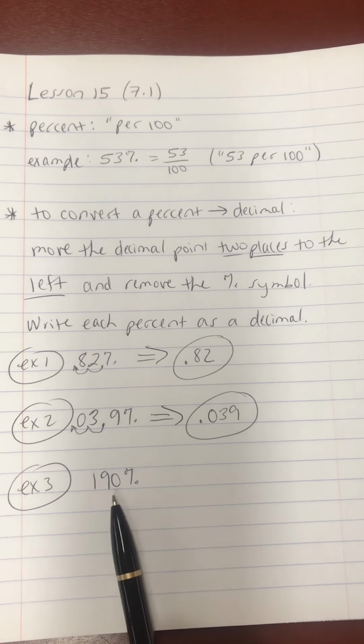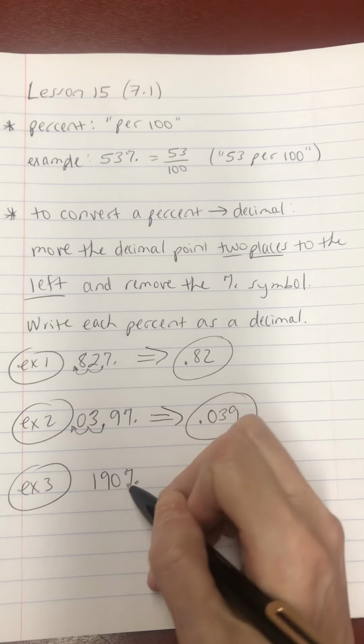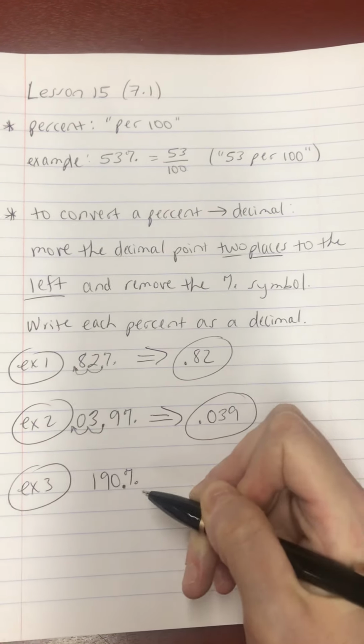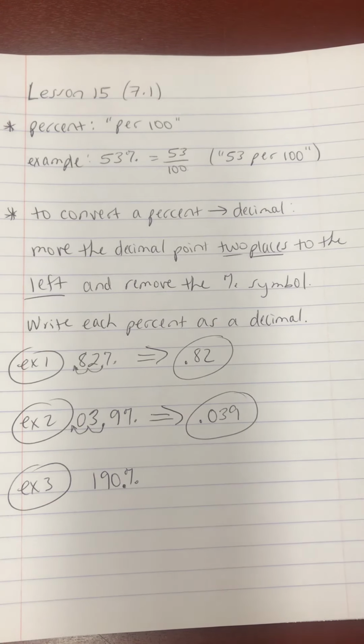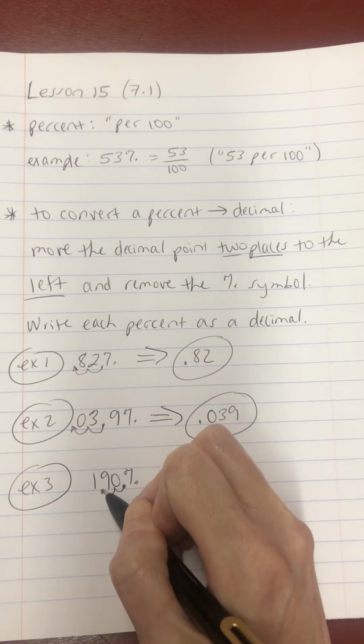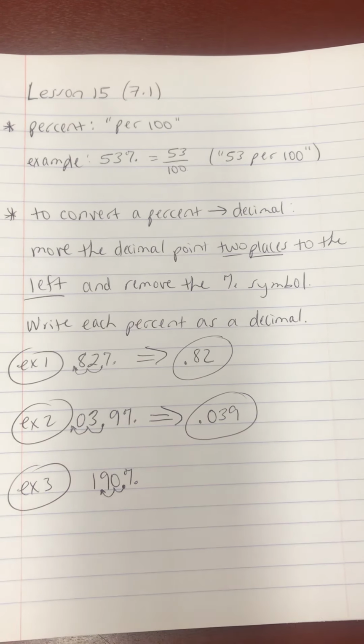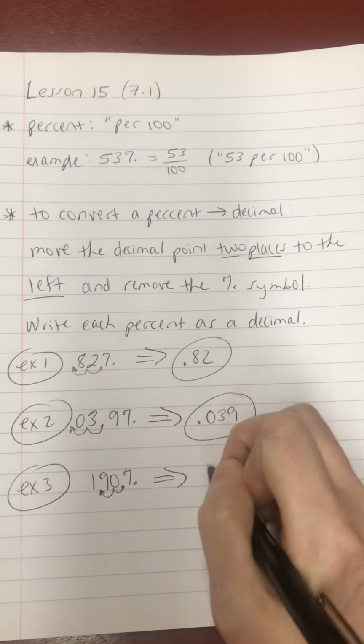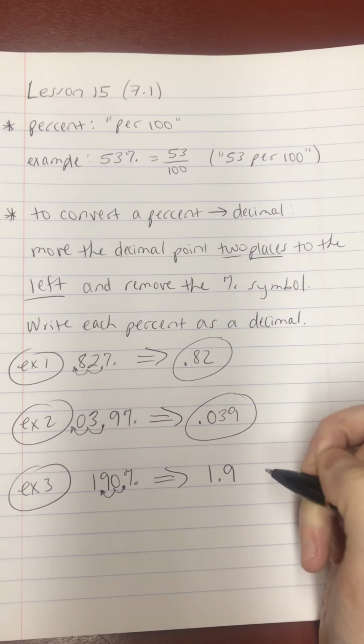So even though you might see something like this in the homework and you might think that looks a little weird because it's over 100, it is possible that a percentage could be over 100. And so when this happens, again, keep in mind, your decimal is there. It's right here at the end of the number on the right end of it. And so if you move it 2 decimal places to the left, you're going to end up right there in between the 1 and the 9. And so your final answer here is 1.9.